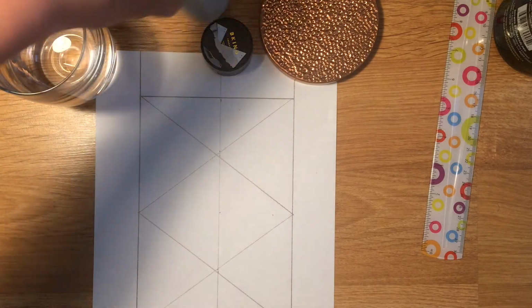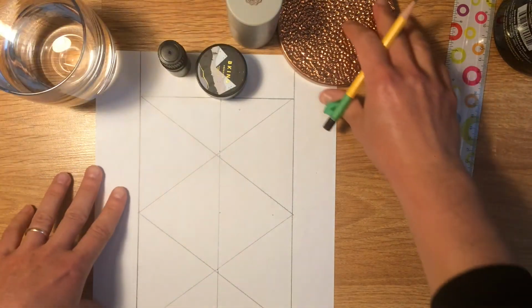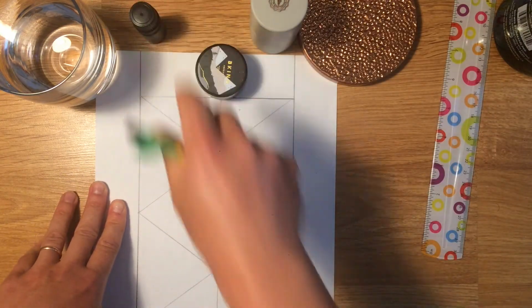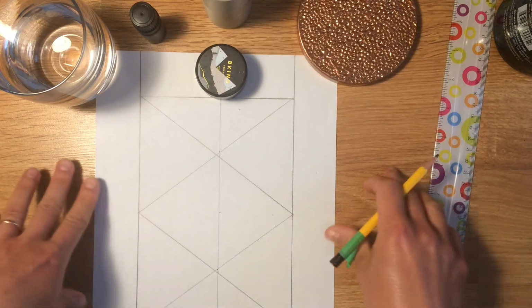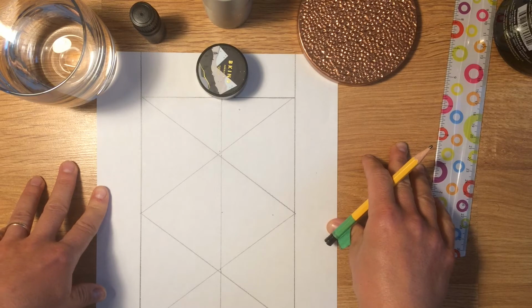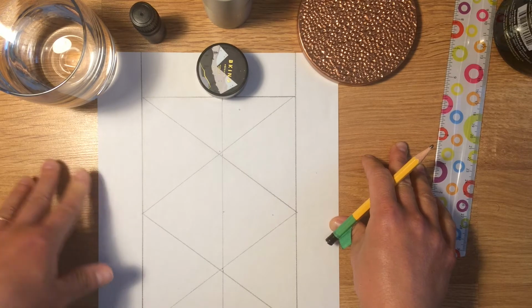So I got lots of different size circles before I started because I wasn't quite sure what I was going to want to use and how to make it all fit. So I'm just leaving myself with some options here. So I'm going to start by drawing some congruent shapes. So that means shapes that are the same shape and same size.